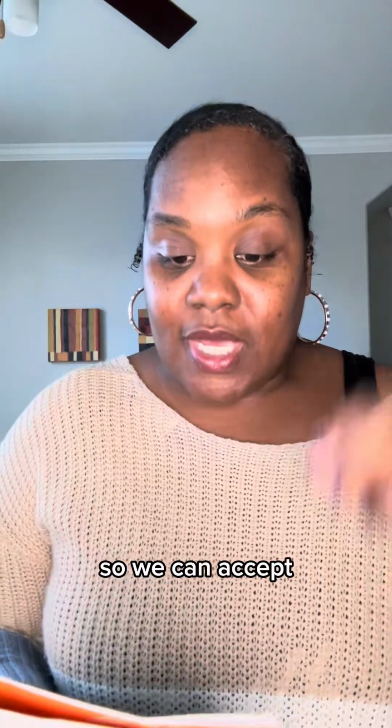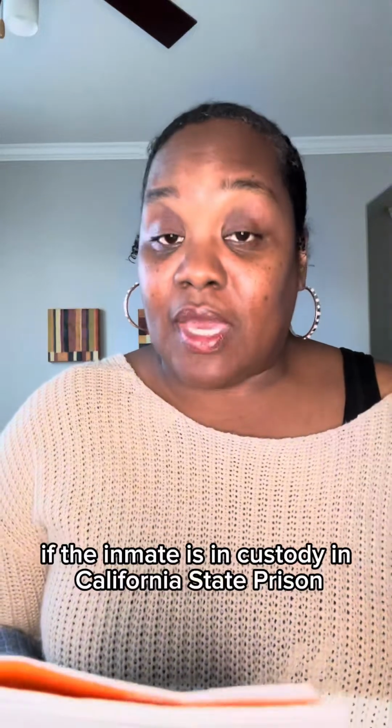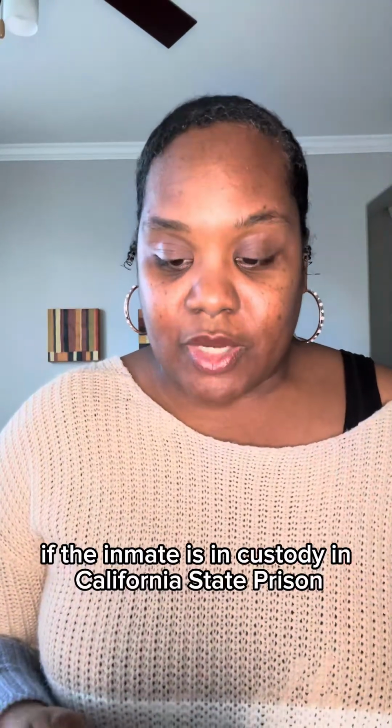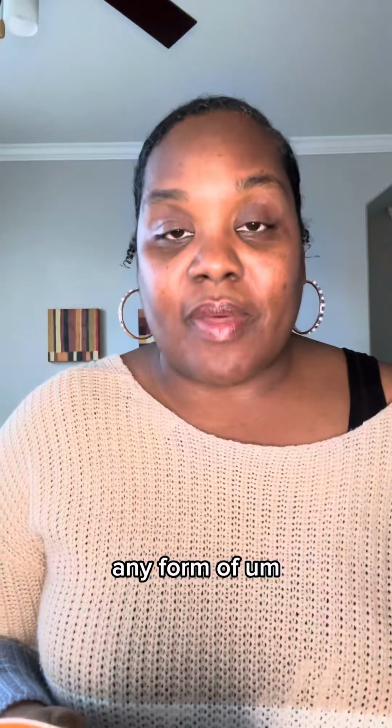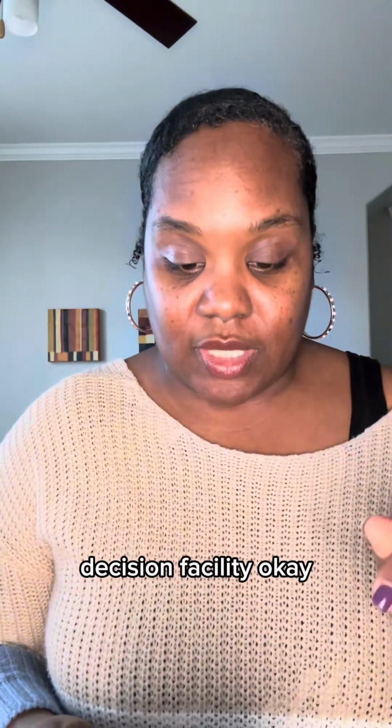So we can accept an identification card that's issued by the California Department of Motor Vehicles or issued by another state. We can accept a driver's license issued by the California Department of Motor Vehicles. We can accept a United States passport. We can accept an inmate identification card issued by the California Department of Corrections if the inmate is in custody in California State Prison. We can also accept any form of inmate identification issued by a sheriff's department if the inmate is in custody in a local detention facility, okay?